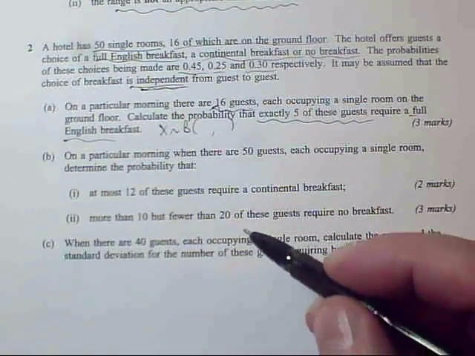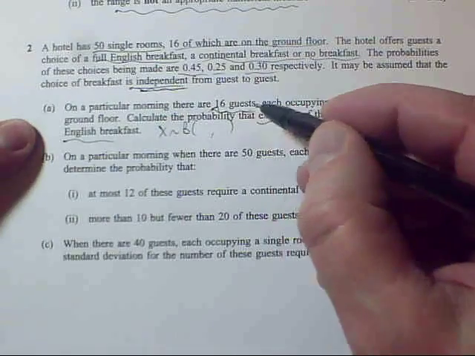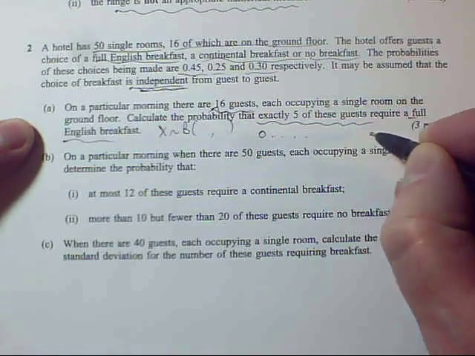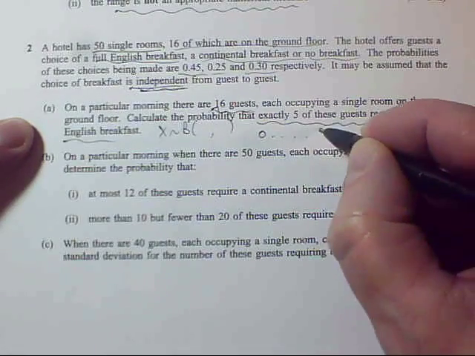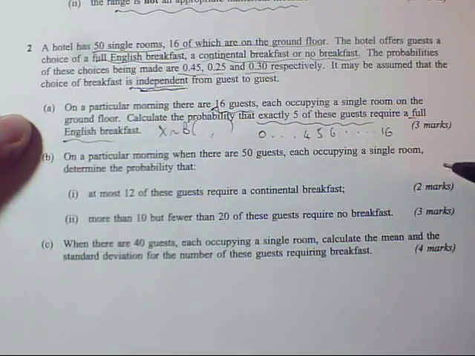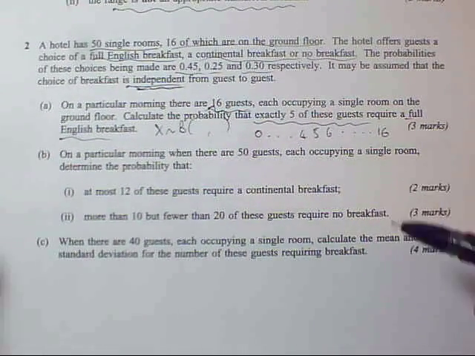And in every case, you want to be listing the outcomes. So for this one, we've got 16 guests, so the answer could be anything from 0 up to 16. The number that's mentioned is 5, so we list a number either side of 5. You put ticks and crosses on according to whether you want values or not.